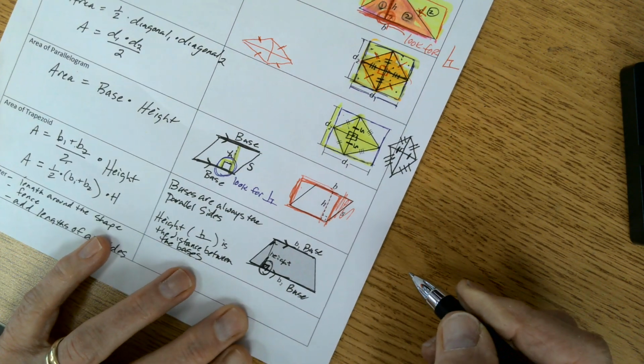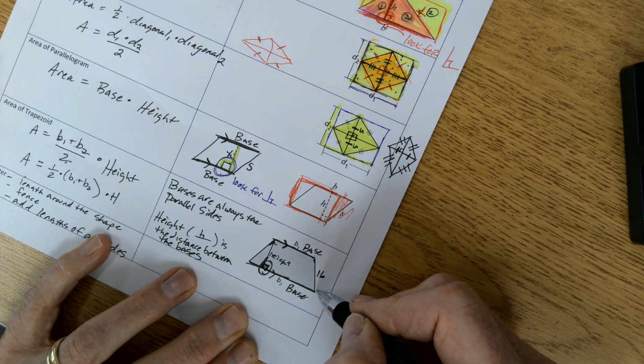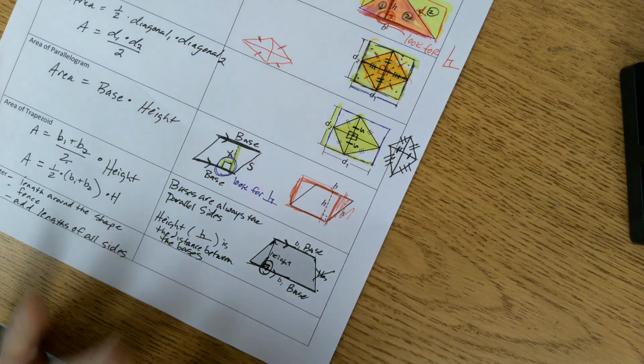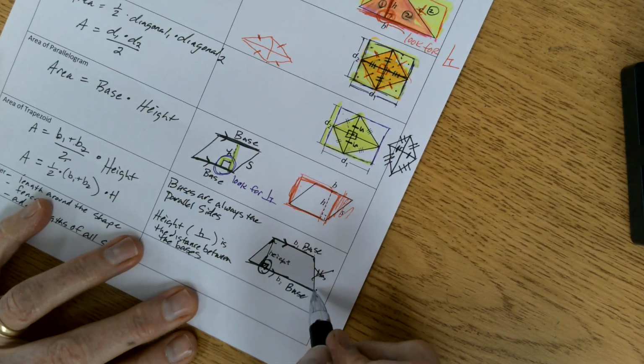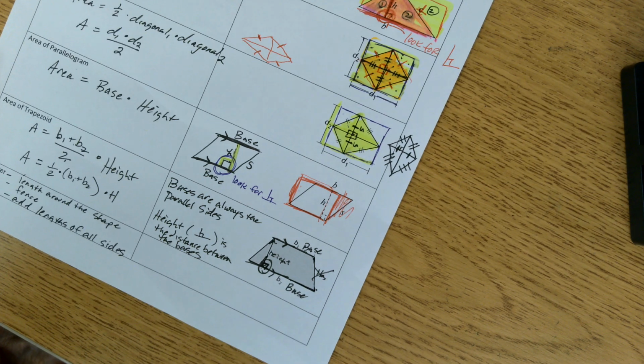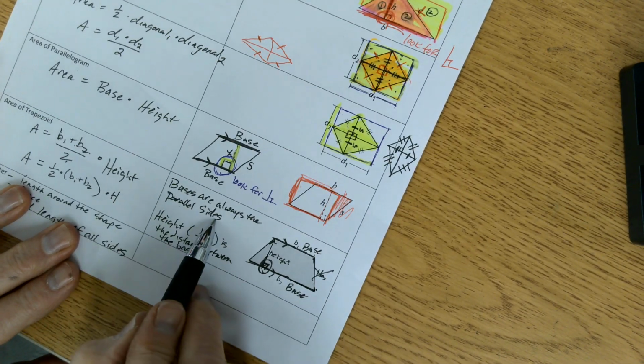Okay, so if I put a number here like 16, that is not the height. It has to be the perpendicular. So 16 is not the height. There is no right angle. This side is not perpendicular to the base. Okay, so bases are always the parallel sides.